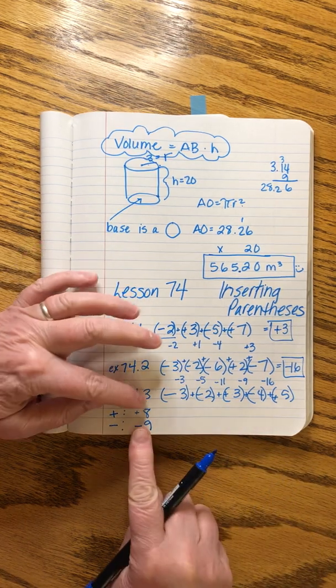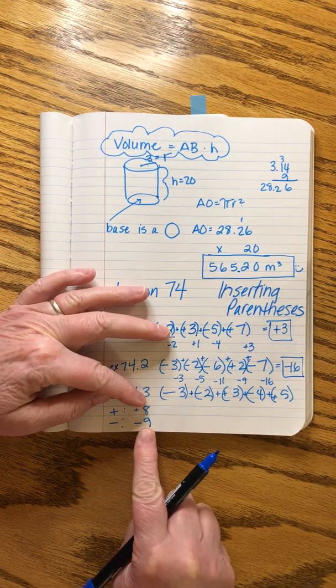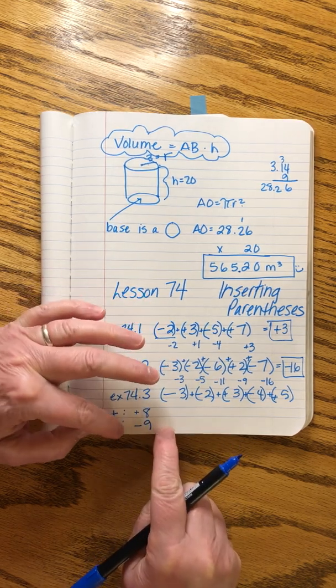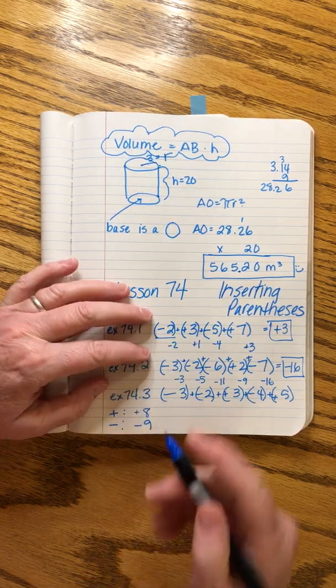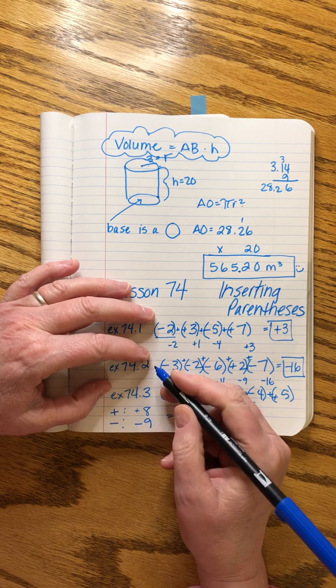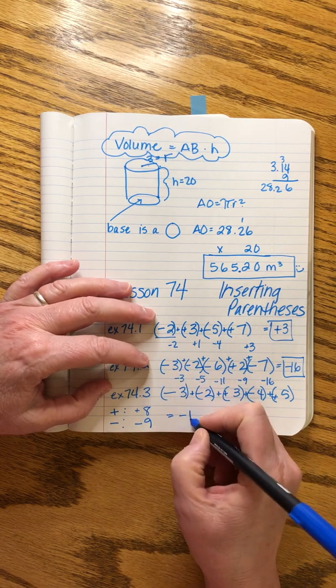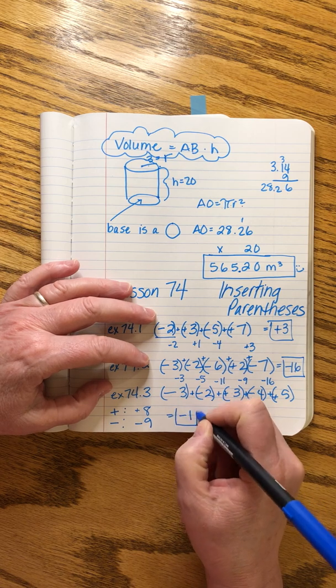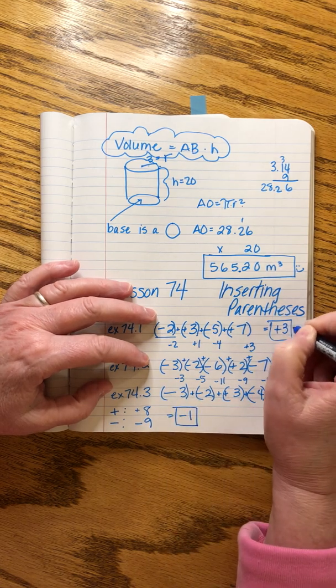Now, once we've done that, we can combine these two, and that way we don't have to keep climbing around. We just put all the positives together, all the negatives together, and then compare, and we can see if I take 8 steps up and then 9 steps down, I'm going to end at -1. And that is the right answer. This is the right answer. These have been the right answer too.